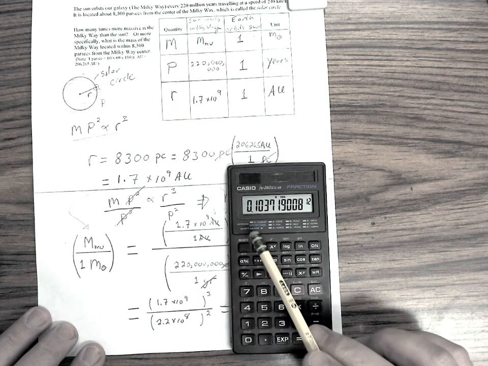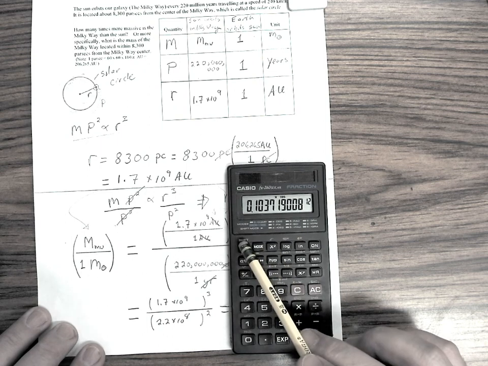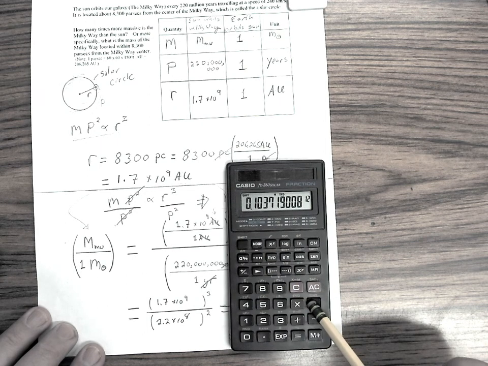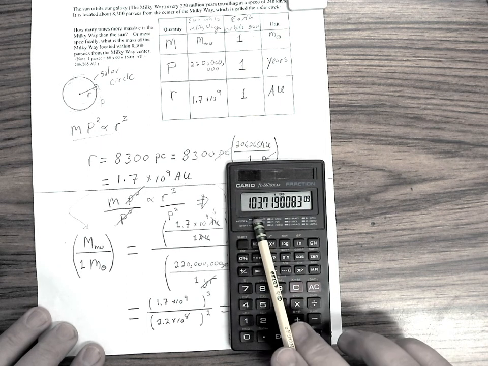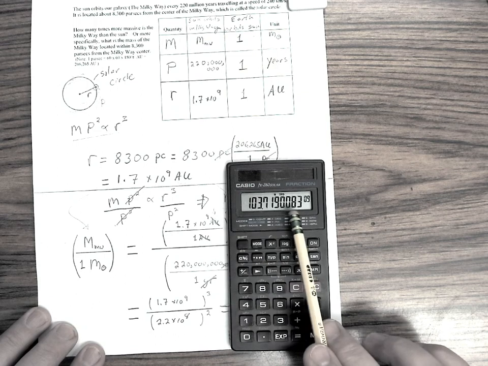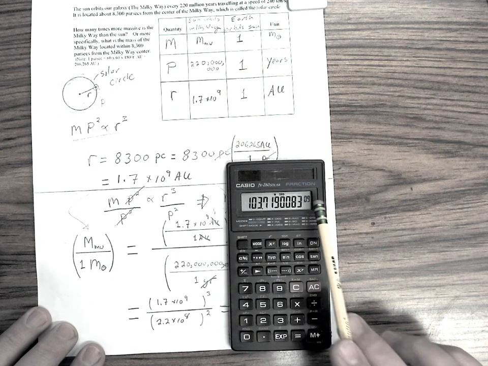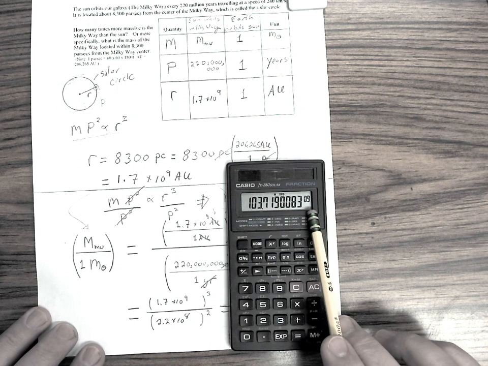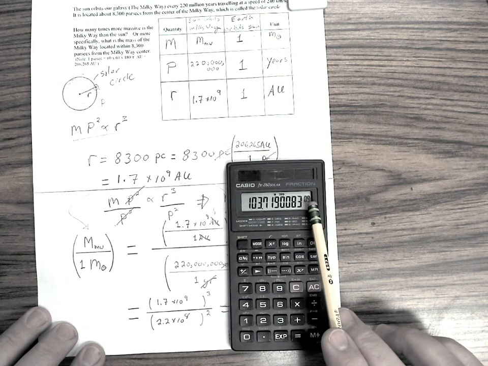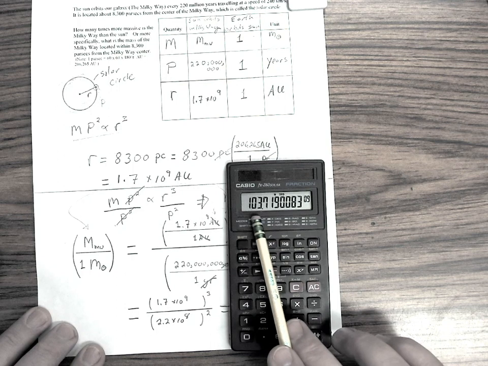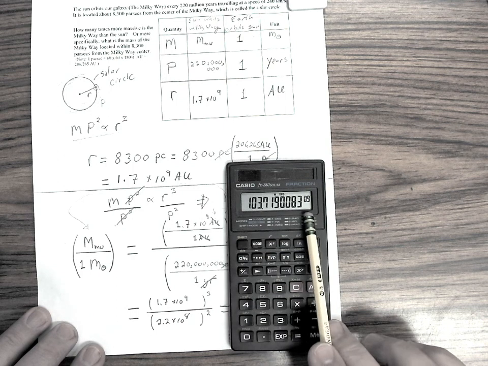Oh, that's backwards. How about that one? Yeah, look at that. It says 100 times 10 to the ninth. Well, I know that 10 to the ninth is a billion because 3 times 3 is 9, and 3 minus 1 is 2. So it's a billion. So I know the answer is now 100 billion.